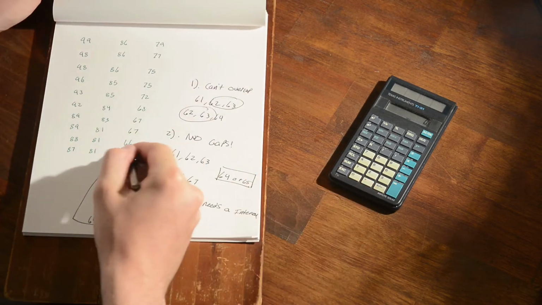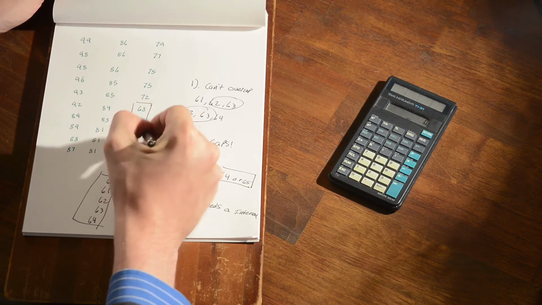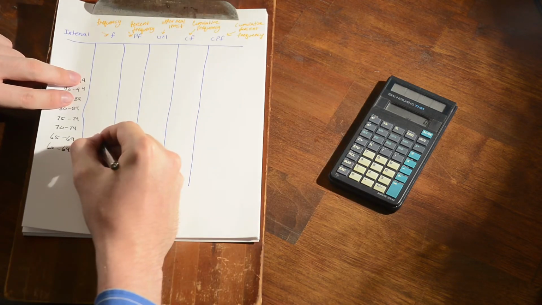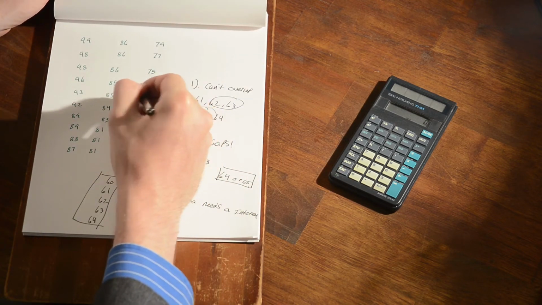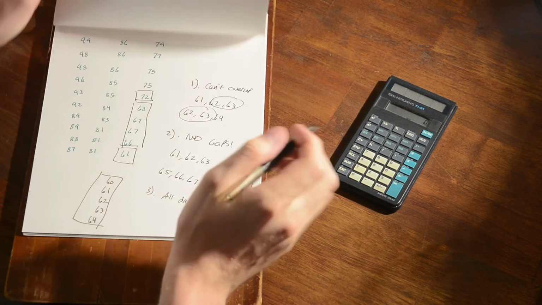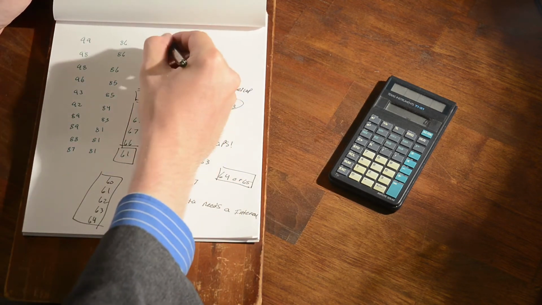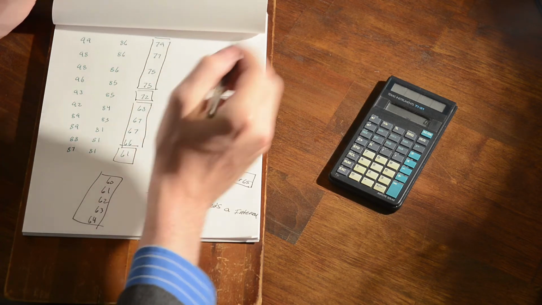65 to 69. Let's see. That would begin here and here. This interval has frequency 4. 70 to 74. That would start here, ends here. Again, frequency 1. 75 to 79. Well, that begins here. 79 is here. This is too high. Again, frequency 4.